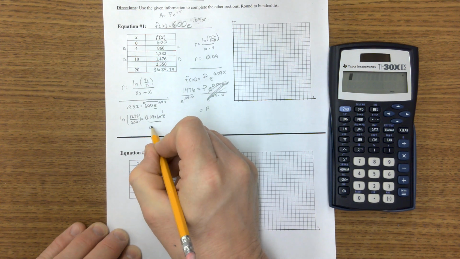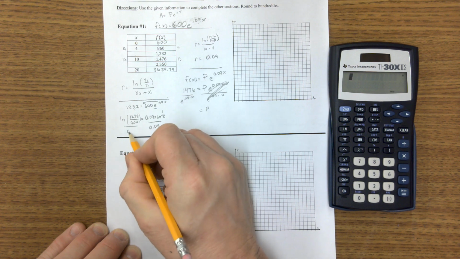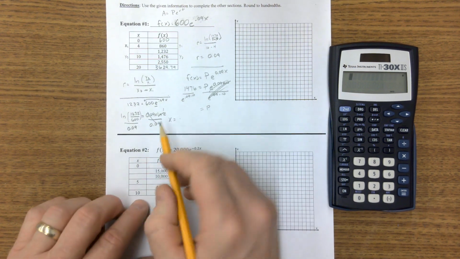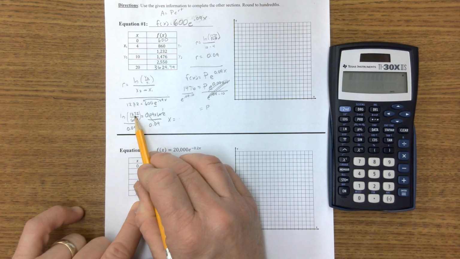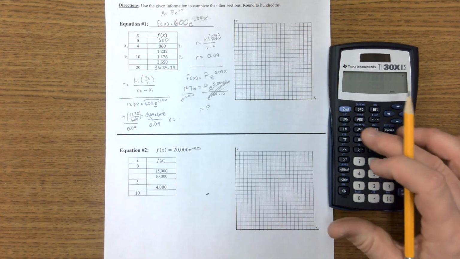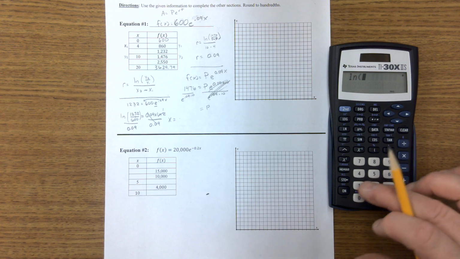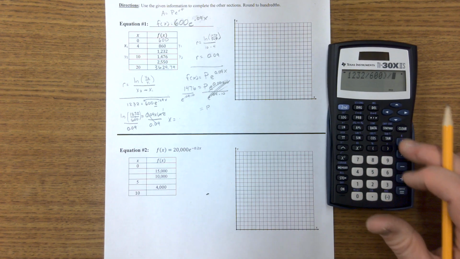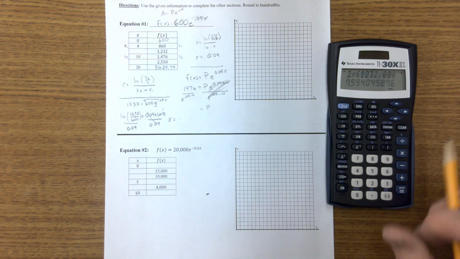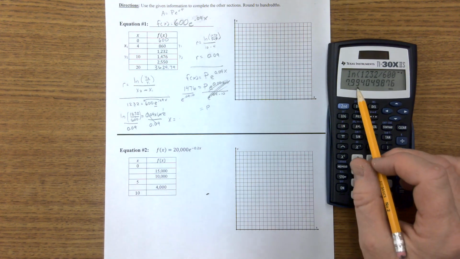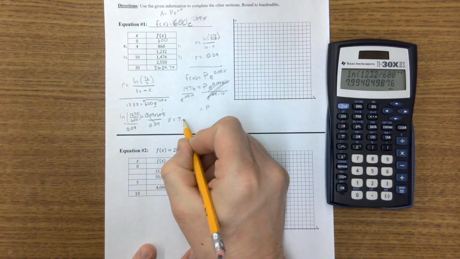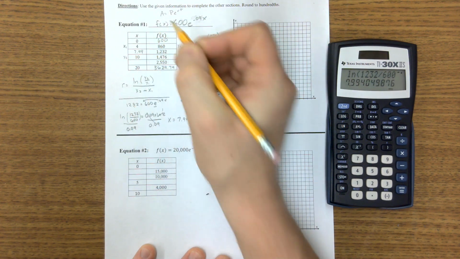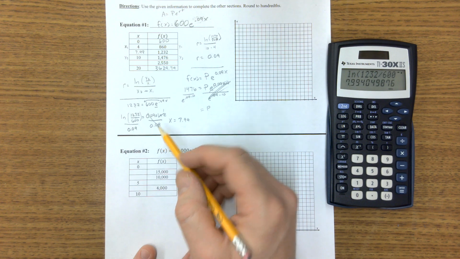So now I just need to, whoops, I forgot to write the x in there. I just need to divide both sides by 0.09, and I have x will be equal to this divided by this. So I have ln of 1232 divided by 600, divided by 0.09. That is 7.99. That will go right there, and then everything should match.